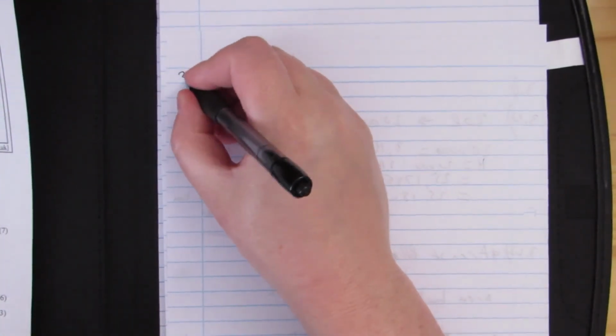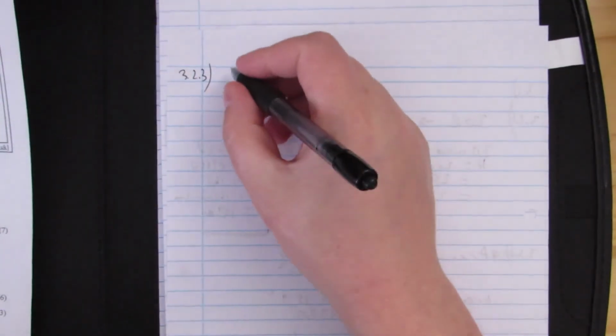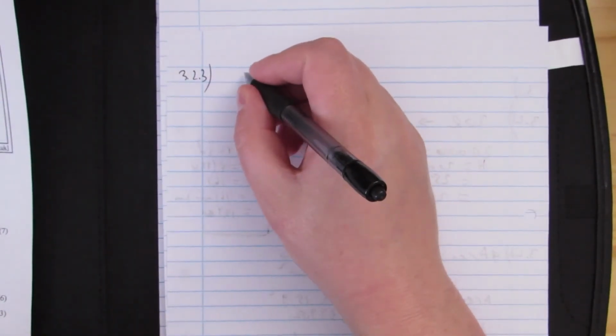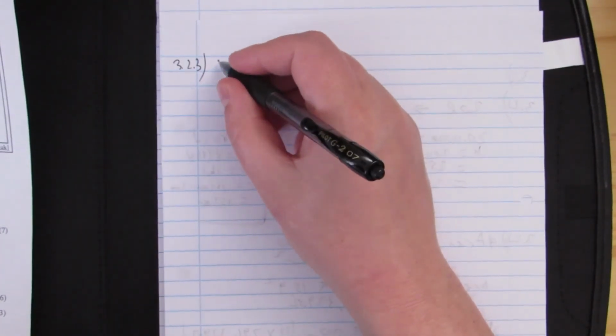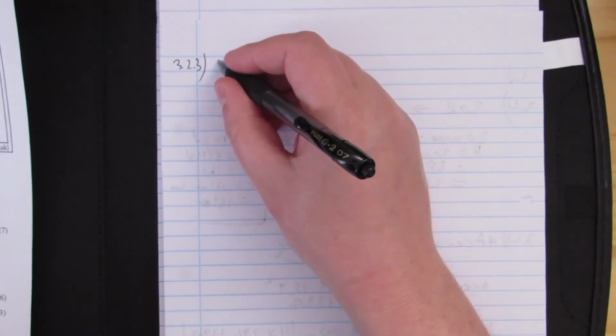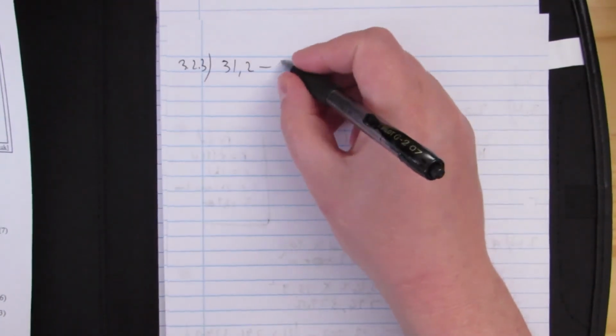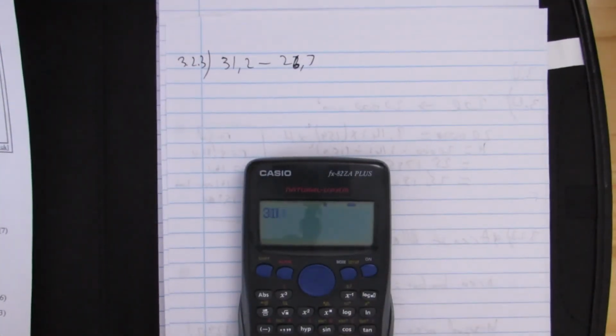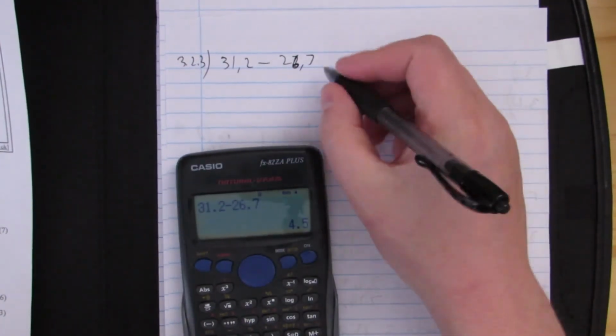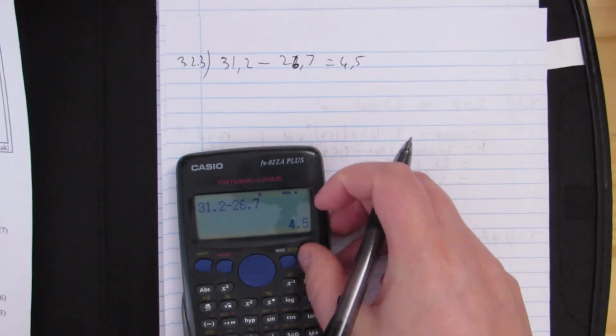So I'm going to take the 26.7 that I had in my earlier question, and I'm going to find out the difference between that and our diameter. 31.2 minus 26.7 is equal to 4.5 centimeters.